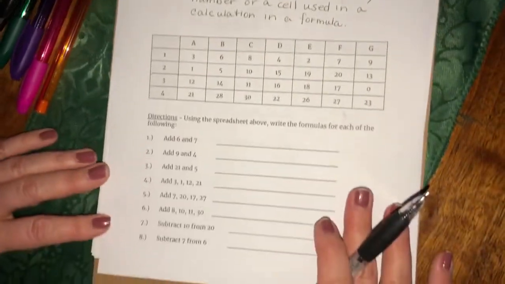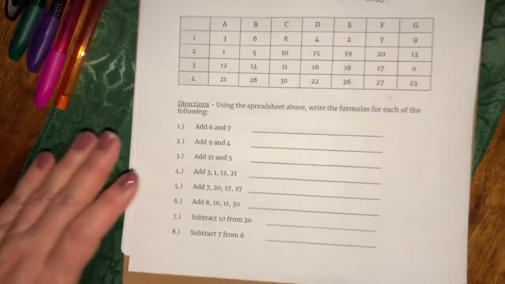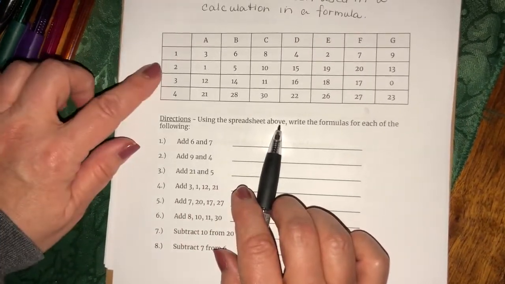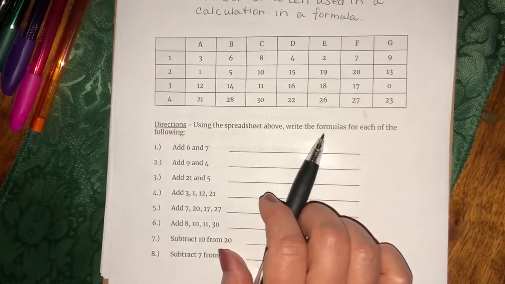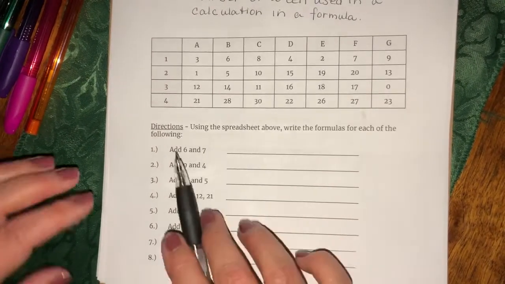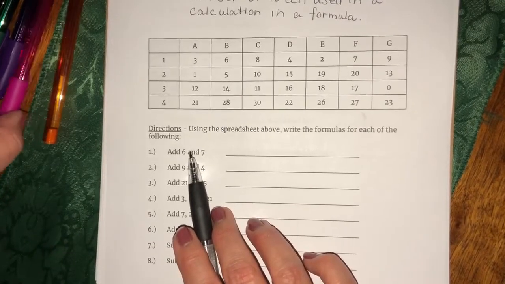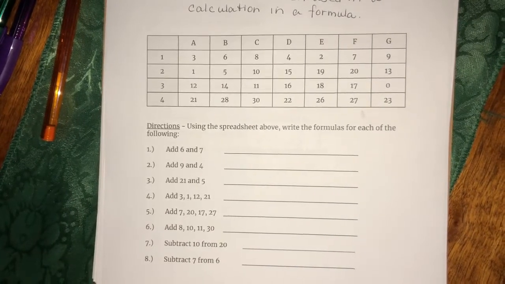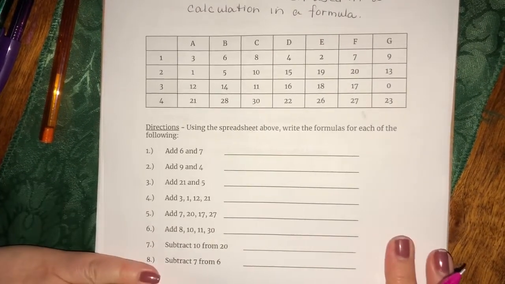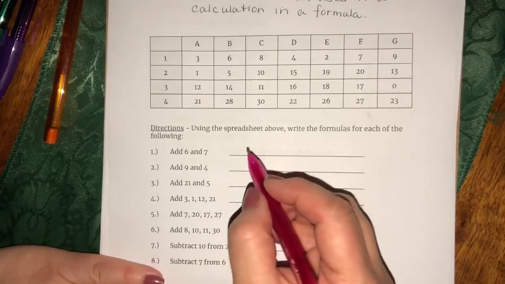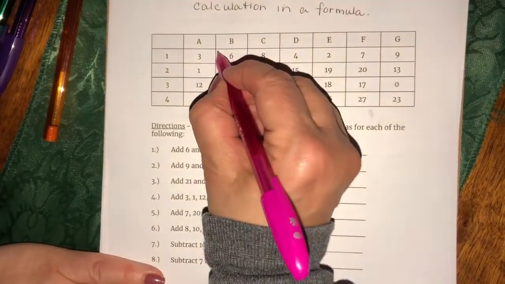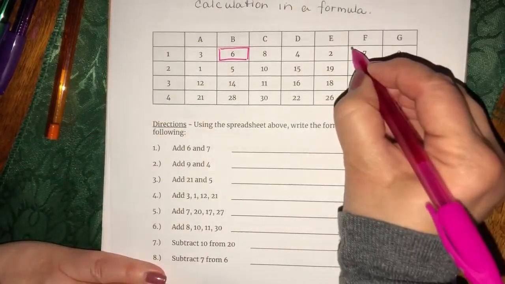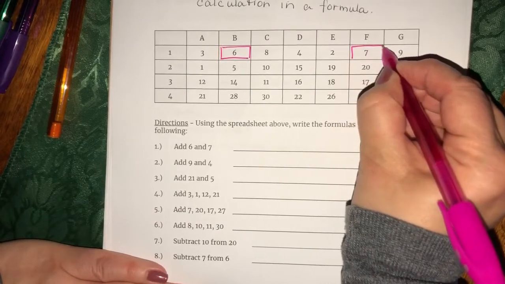Okay, so to learn how to write formulas, your instructions are using the spreadsheet above. So again, this is your spreadsheet right here. Write the formula for each of the following. So if you are going to add the numbers 6 and 7, and I'm going to use different colors so that you can see a little bit easier. So the numbers 6 and 7, let's locate them on this grid first. The number 6 is right here in B1, and the number 7 is right here in F1.